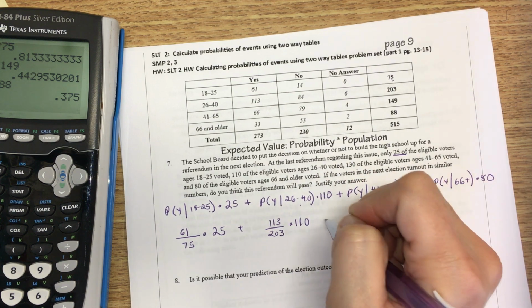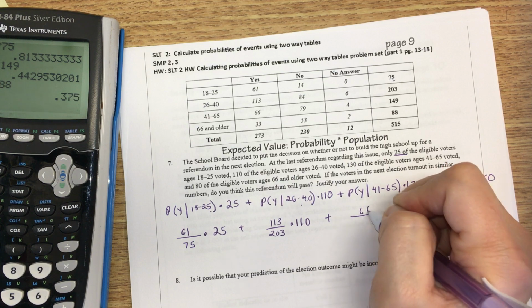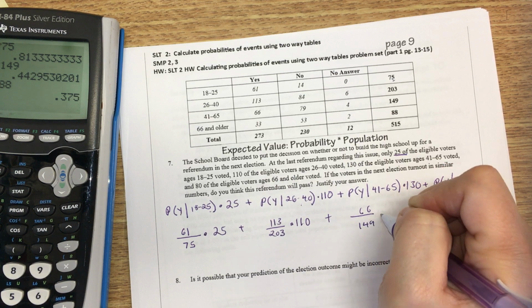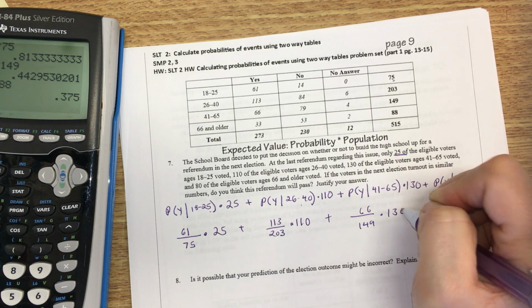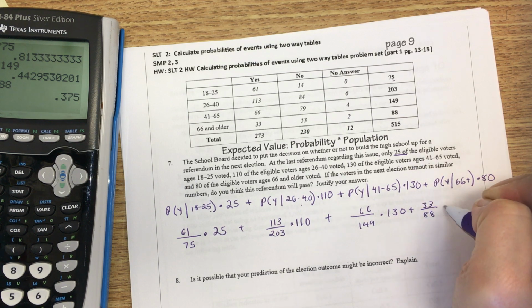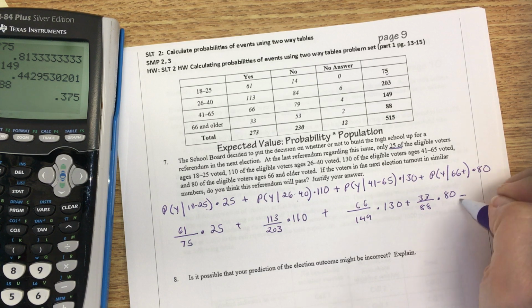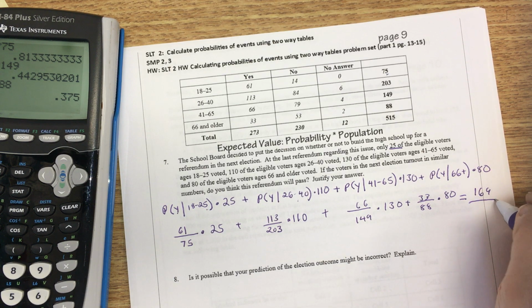That's the probability times the population. 66 say yes out of 149 times the population, and then 33 out of 88, and I'm expecting 80 older voters to show up. Now, if I put this all in my calculator to the nearest person, I get 169. That means I have 169 yes votes that I am expecting.